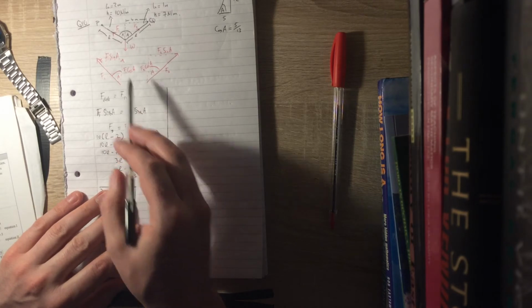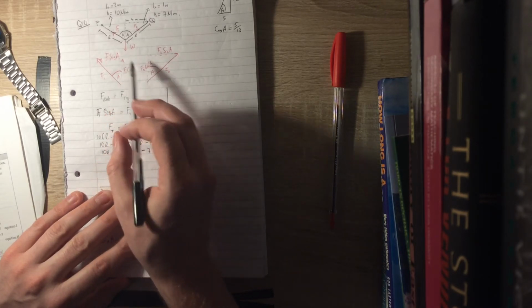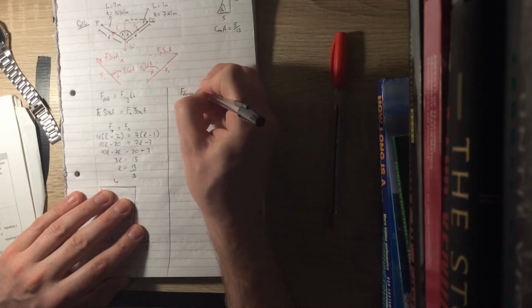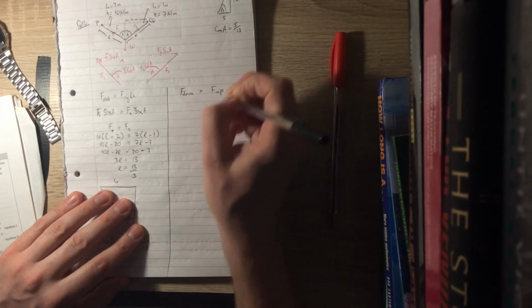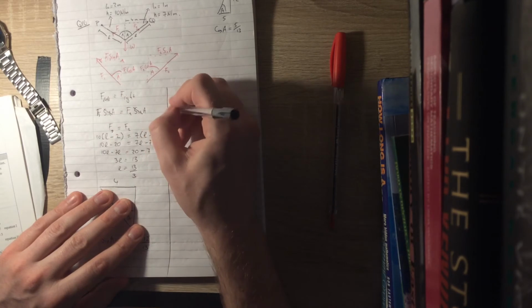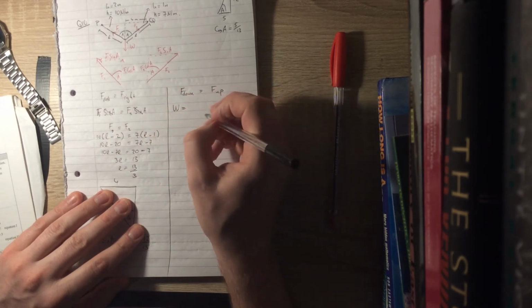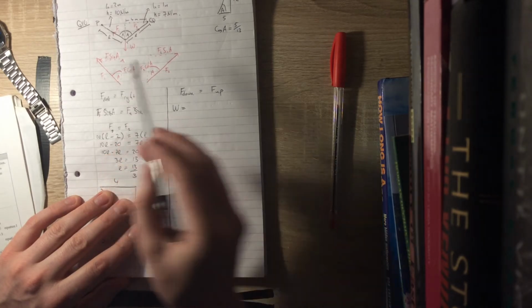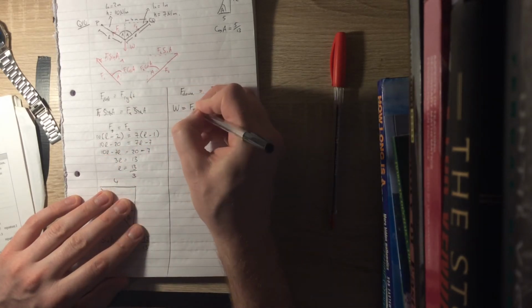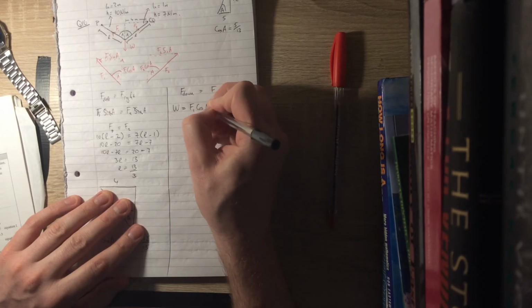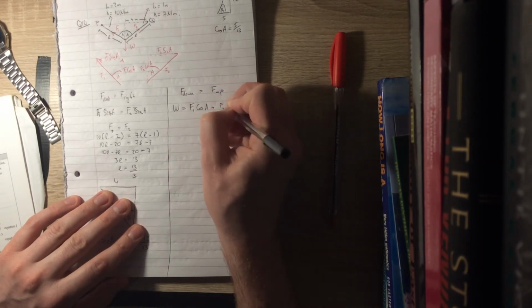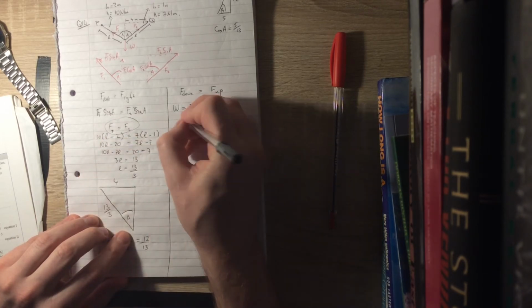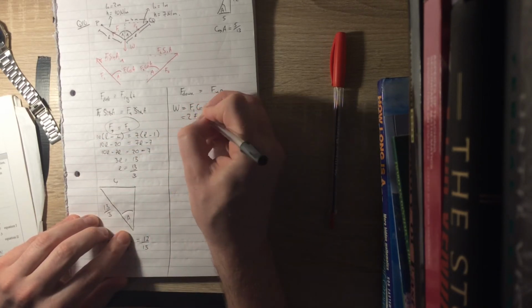So the next part was find the weight of the particle. Well, again, it's in equilibrium, so we can say the downward forces are equal to the upward forces. Our downward force is the weight, which is what we're trying to find. So what is the upward force? Well, it's F1 cos A plus F2 cos A. We know that F1 and F2 are the same size, so we can just say that's twice F1 cos A.